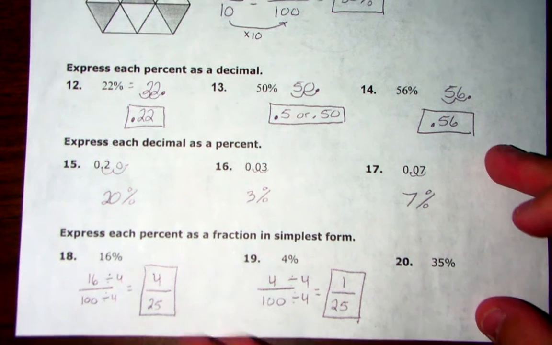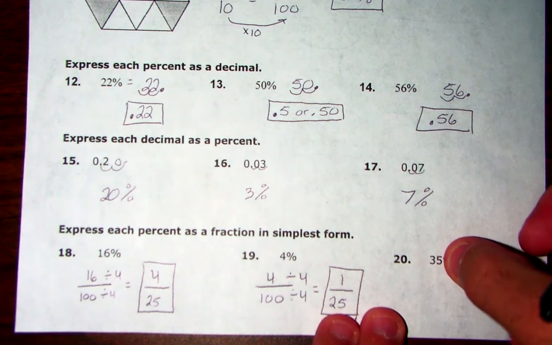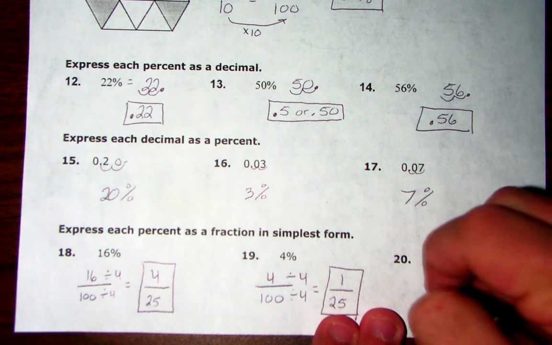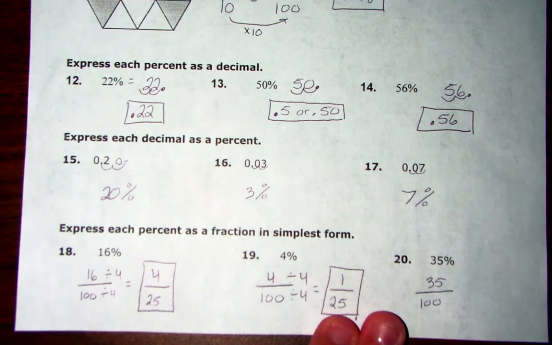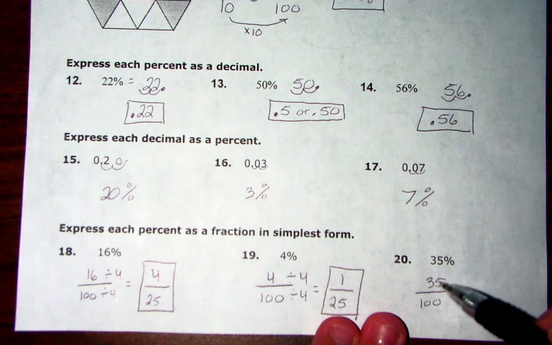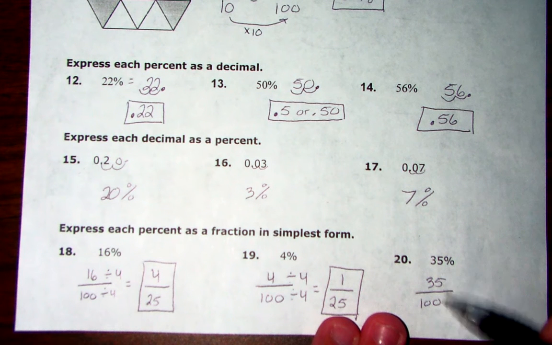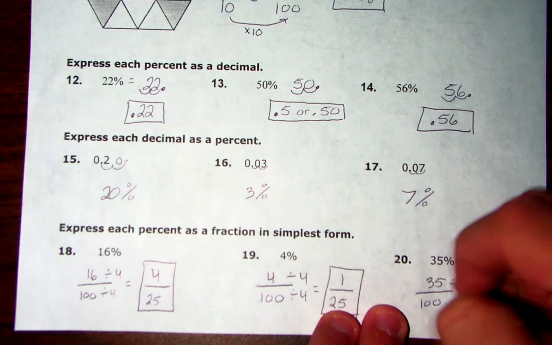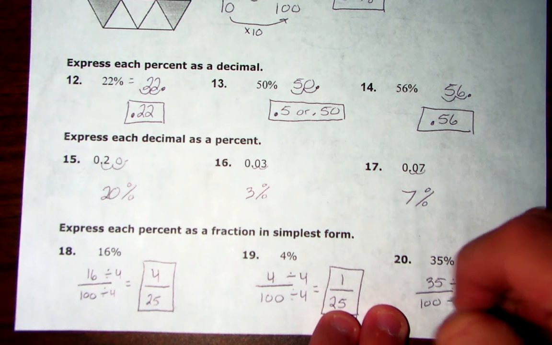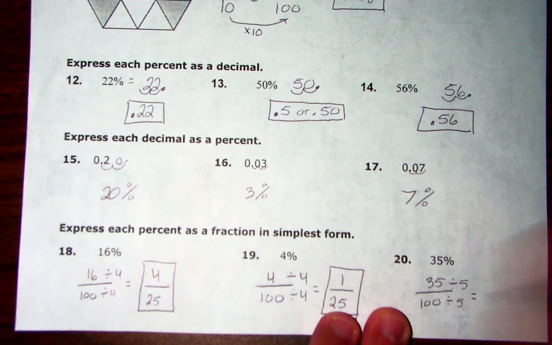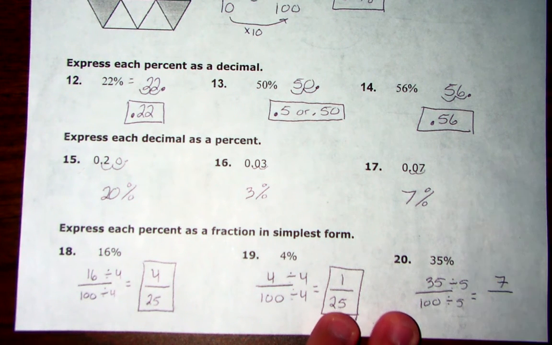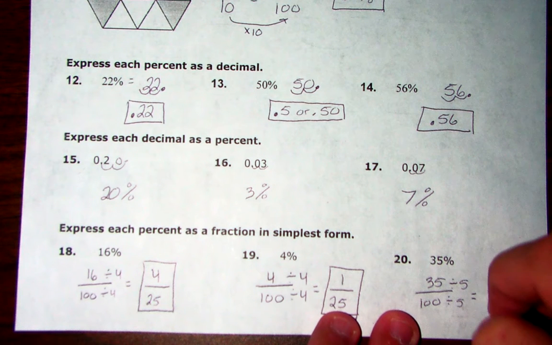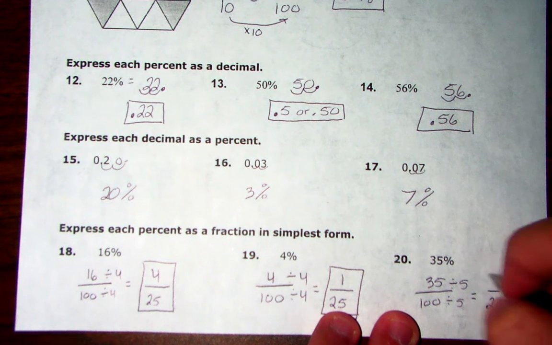Last one. Number given here is 35. Percents are out of 100. Now you see how it ends in a 5 and a 0? That means they are both divisible by 5. 35 divided by 5 is 7. 100 divided by 5 would give you 20.